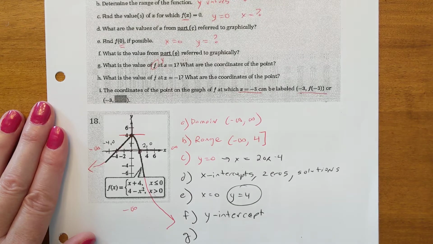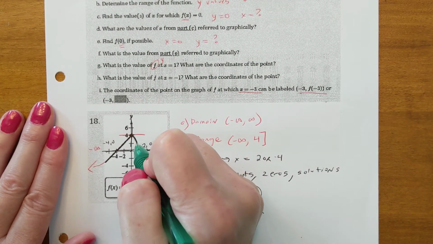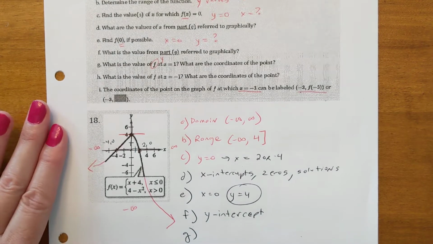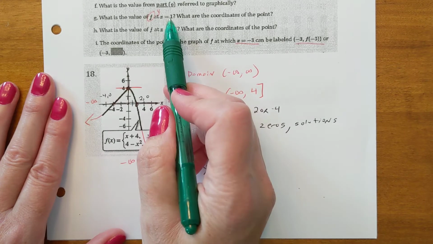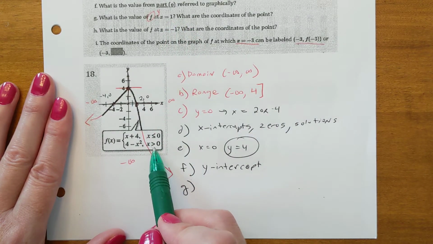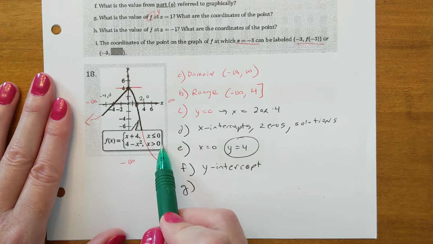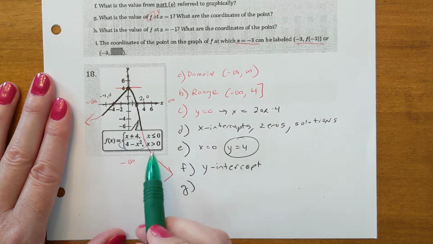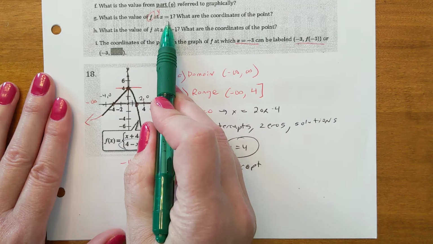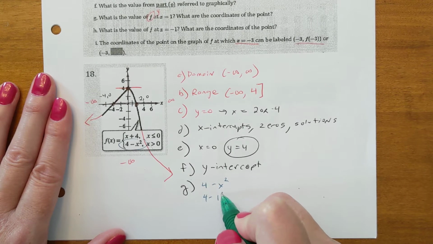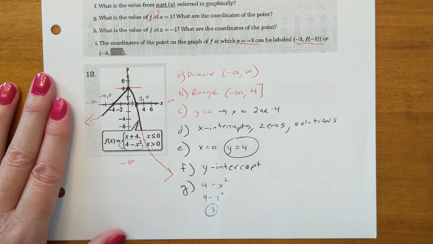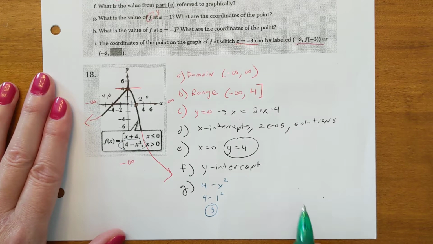Then letter G wants to know when x is equal to 1, where is the y at? So when x is equal to 1, honestly, it's kind of hard to tell from this picture, so we're going to have to plug it into the equations that they gave us down here. When x is equal to 1, it's going to be the second equation because x is greater than 0, so we're going to plug it into this one. So I'm going to plug it in here. 4 minus x squared becomes 4 minus 1 squared, or 3. So the coordinate point from that would be 1, 3.